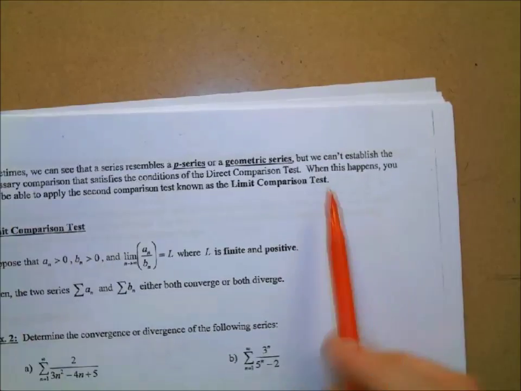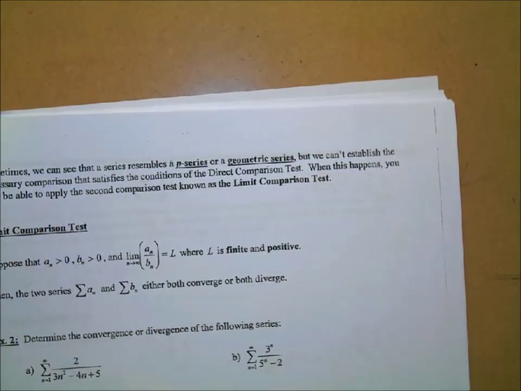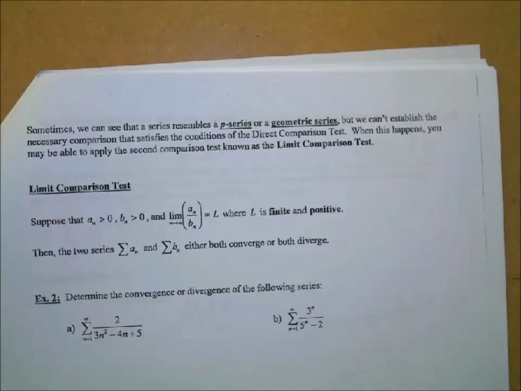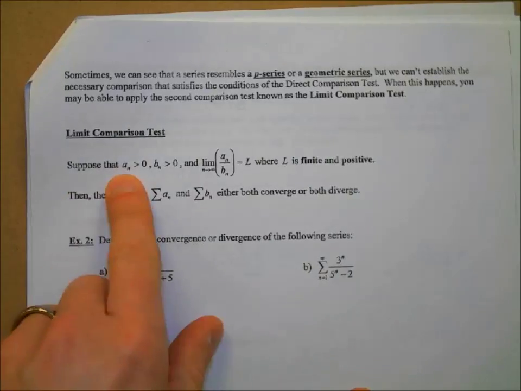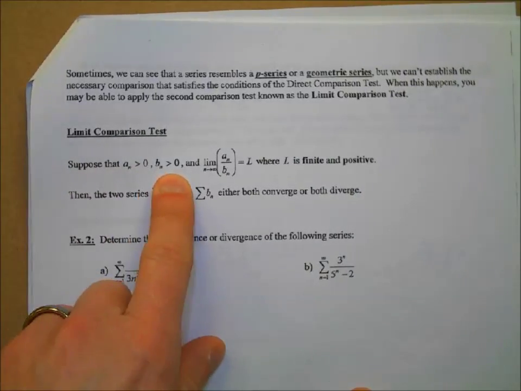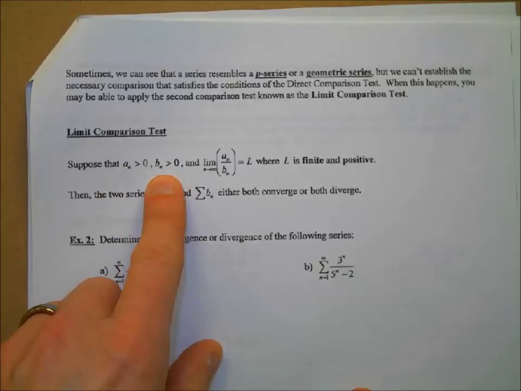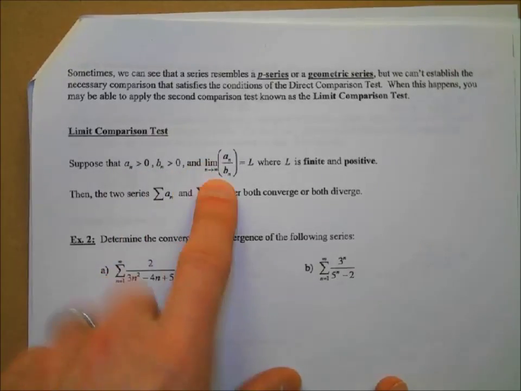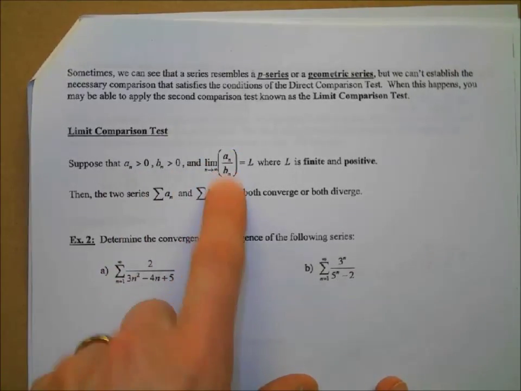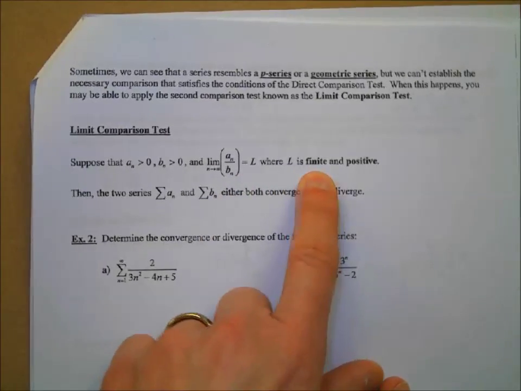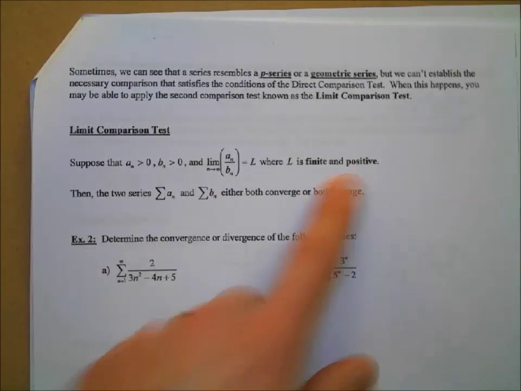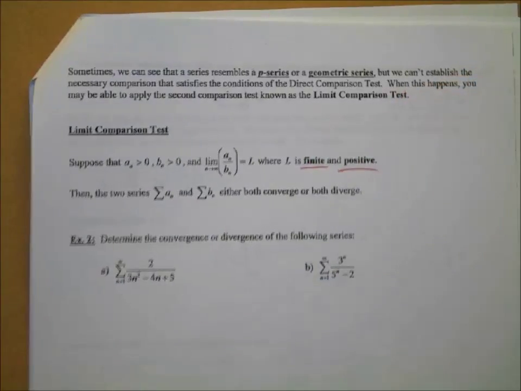When this happens, you may be able to apply the second comparison test, known as the limit comparison test. Suppose that a sub n is greater than 0 and b sub n is greater than 0, so our sequences are positive. And the limit as n approaches infinity of a sub n over b sub n equals L, where L is finite and positive. This is important here.